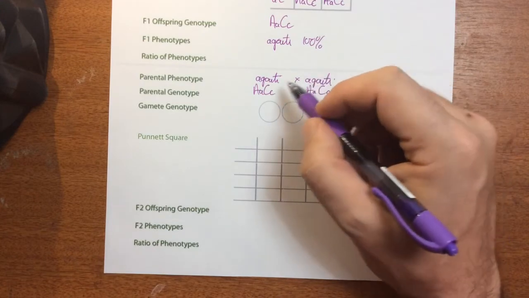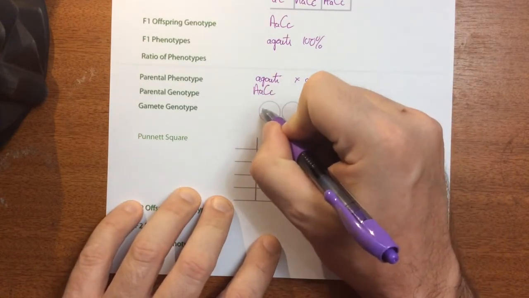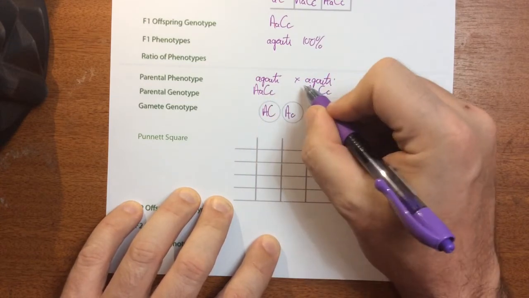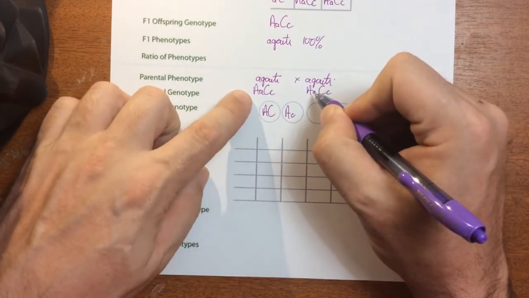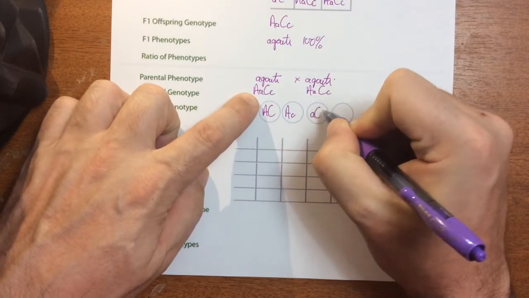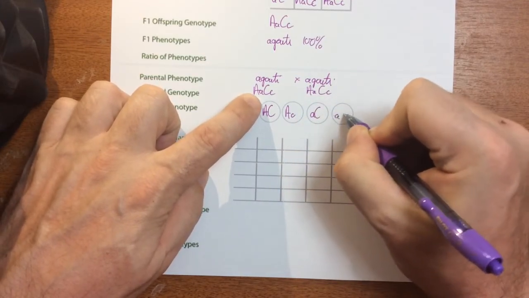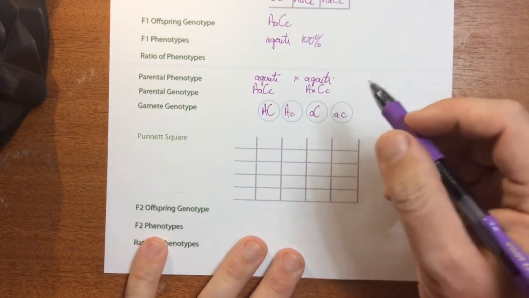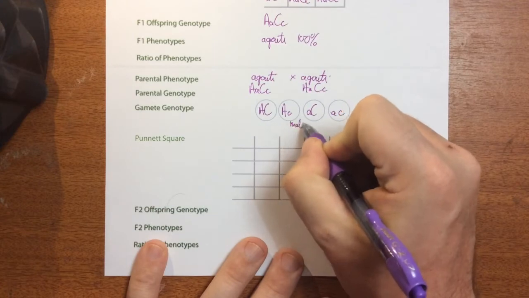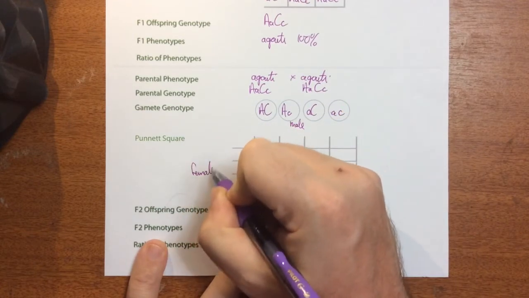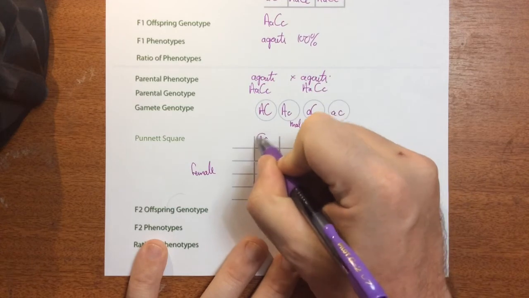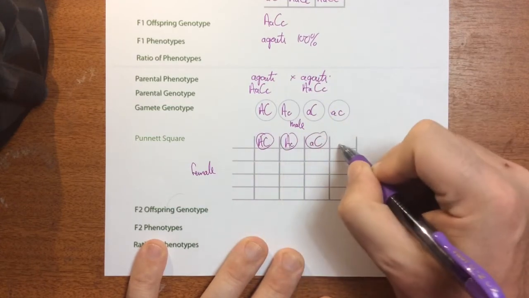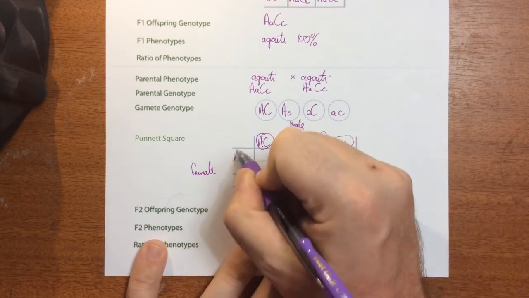Gametes: big A, big C; big A, little c; little a, big C; little a, little c, and that's the same for both. All right, so let's cross our male and female. Let's put male on the top, female down the side. Big A, big C, big A, little c, little a, big C, little a, little c, and down the side.